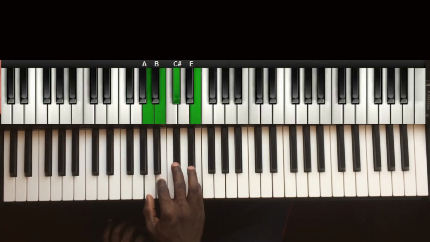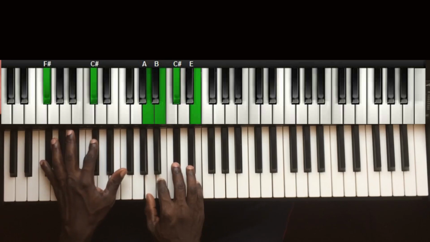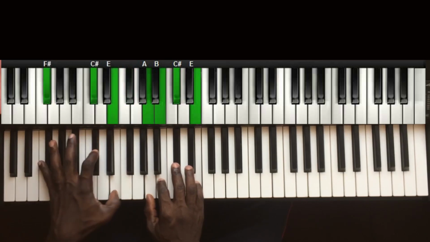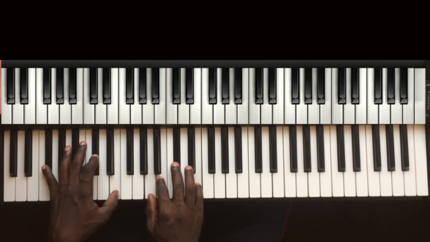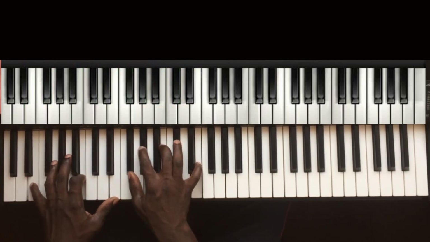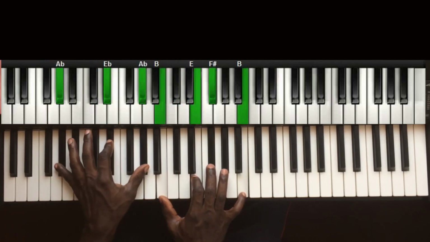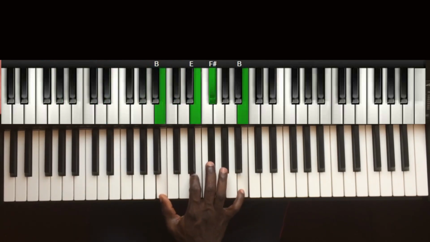I'm playing a 4th chord, and then a second chord on the left. But you can play a major 7th on there. So it will be like this. Then I played a suspended chord.